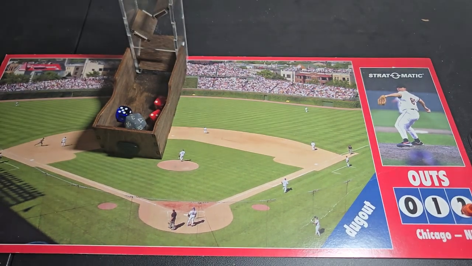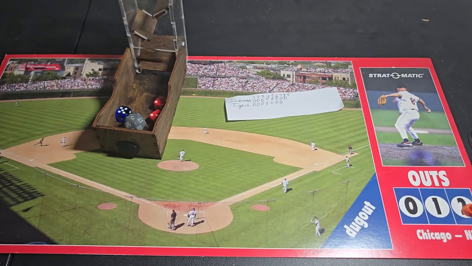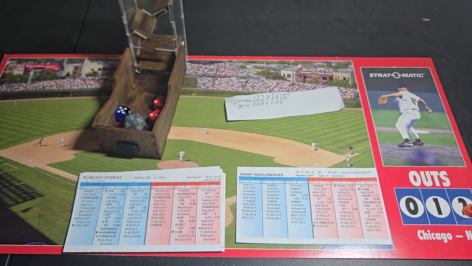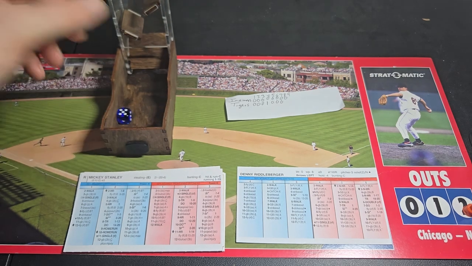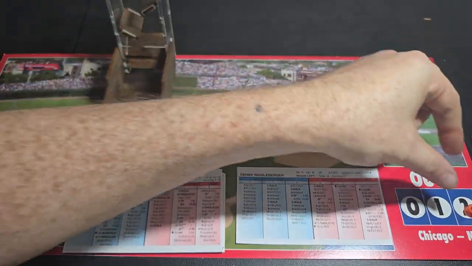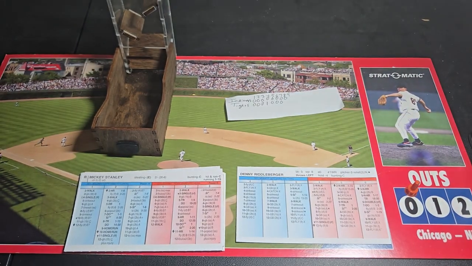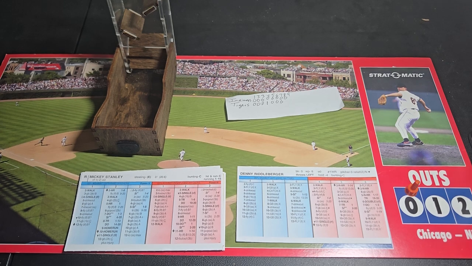Bottom of the 8th, Indians still trail 1-0. And your new pitcher will be Denny Riddleberger, as he will replace Perry. So we'll have Stanley, Brinkman, and Al Kaline will be your pinch hitter. All right. I'm going to get Riddleberger in the scorebook here.